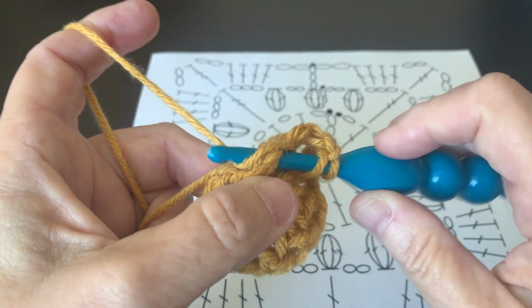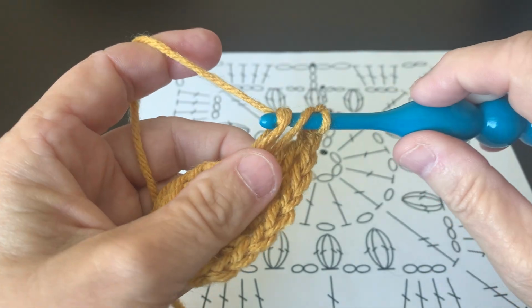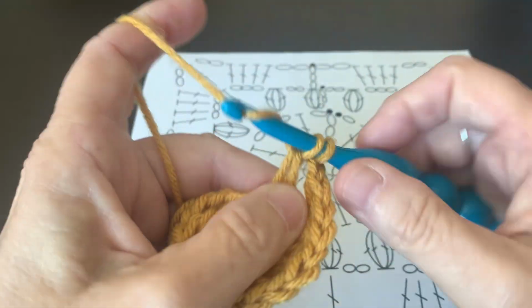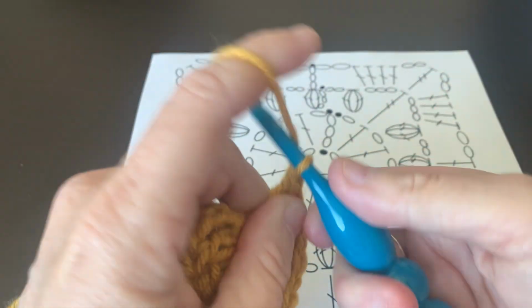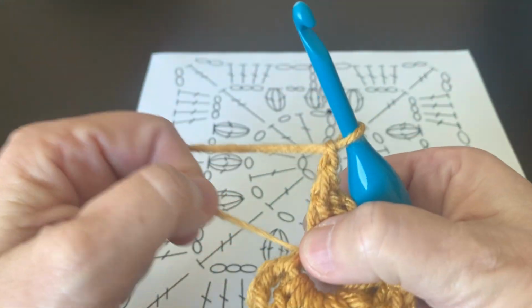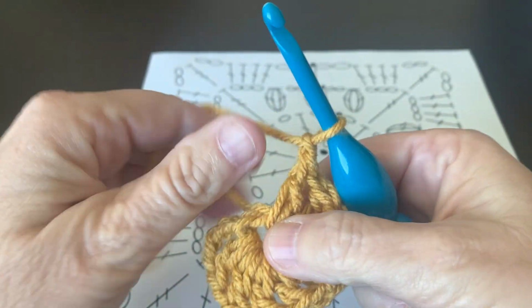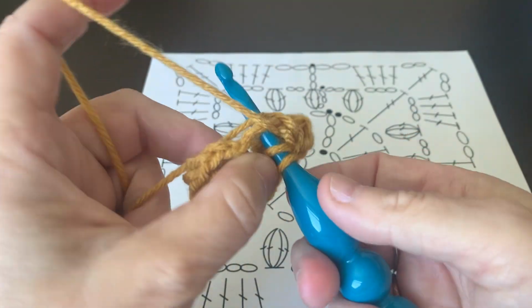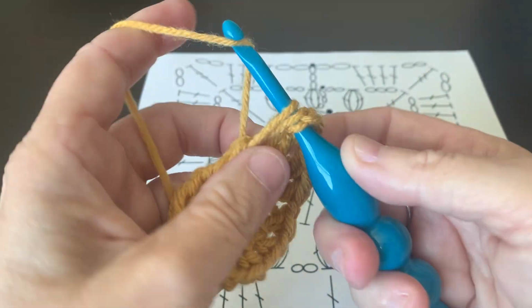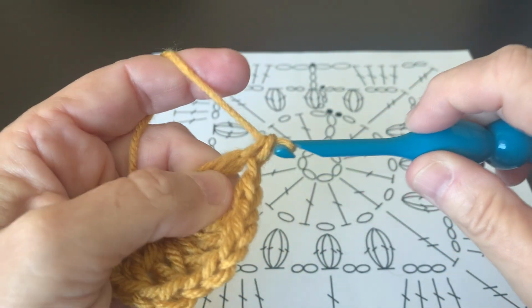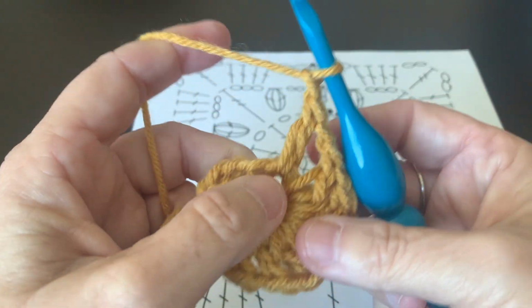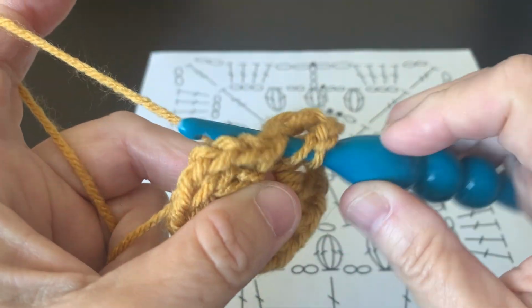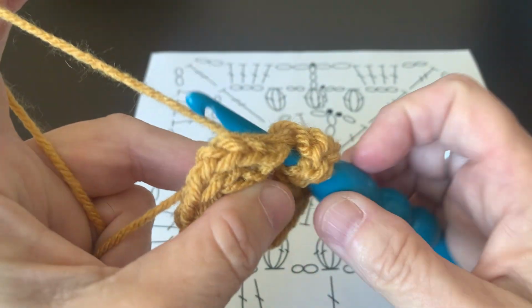Double crochet number 8, followed by a chain. Double crochet number 9. We're almost there. Followed by a chain. Now this one is going to be number 10. Come on now.